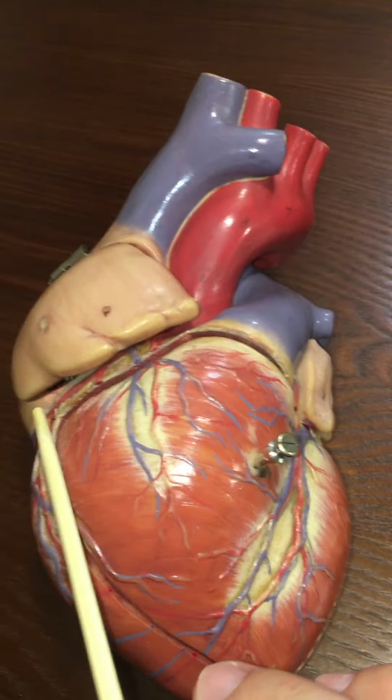Now, remember, you can go back to page 29 in your lab manual to remember what a sulcus is. A sulcus is a groove. So the coronary sulcus is this groove that delineates between the atria and the ventricles. And it goes all the way around. See this groove going all the way around? Coronary sulcus. Let's keep it on the anterior side of the heart. We also have the interventricular sulcus right here, that groove between the two ventricles.